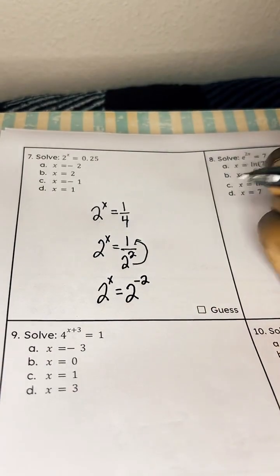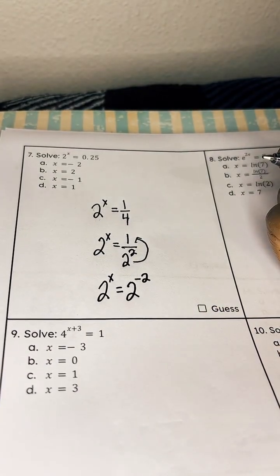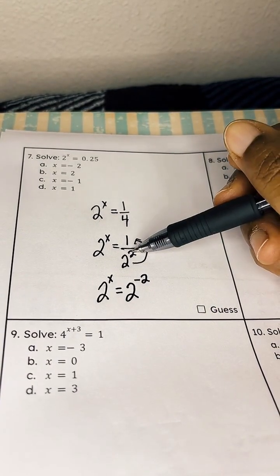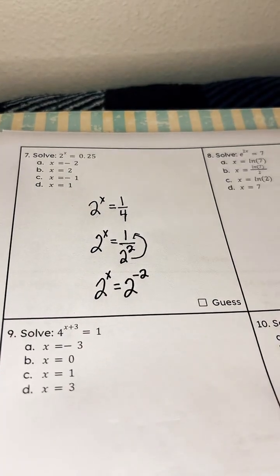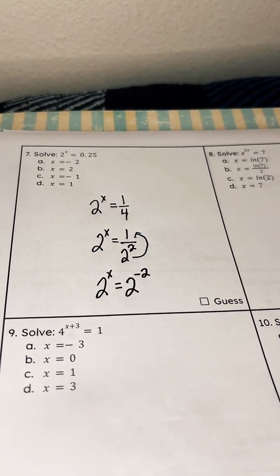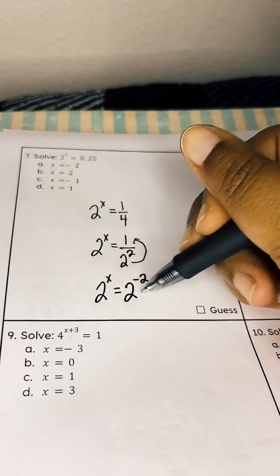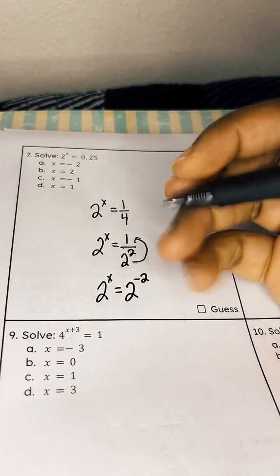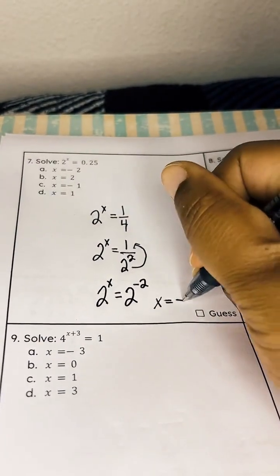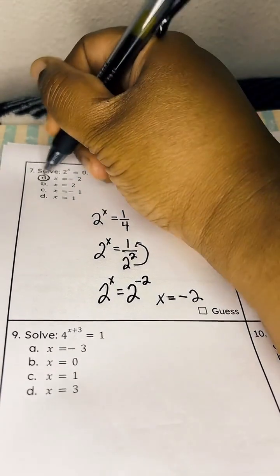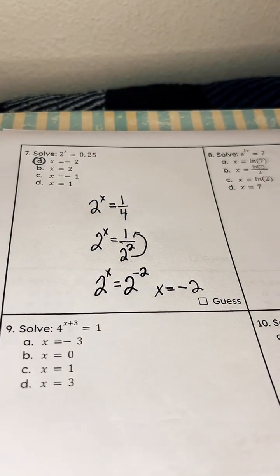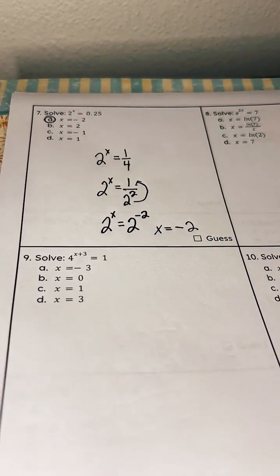A negative. Because it was a positive in the denominator, so when we moved it up, it has to be negative. Yes, Danielle. Yep. And now that we have the same base, beautiful. We know x equals -2. And A is our answer. So good.